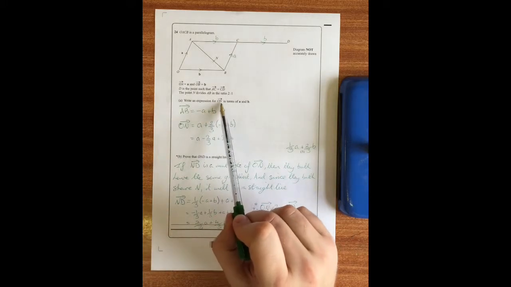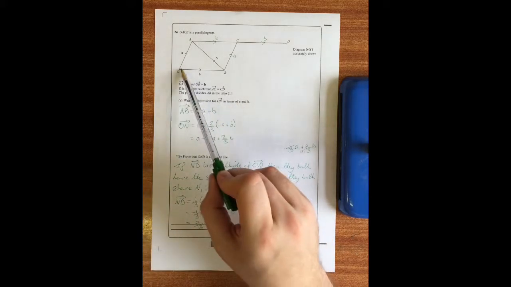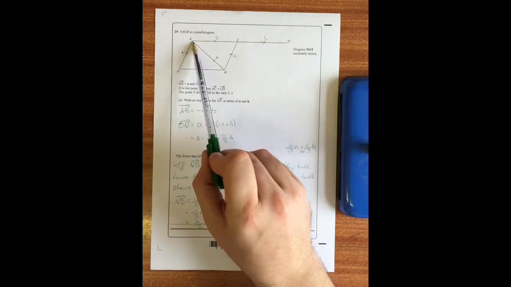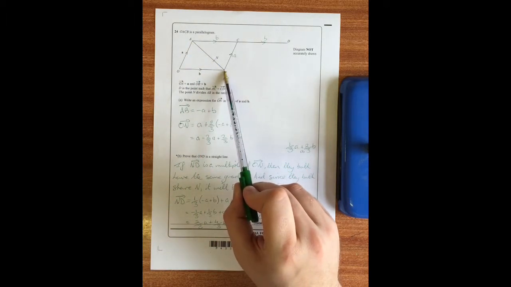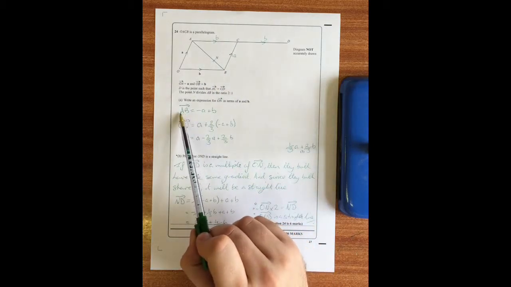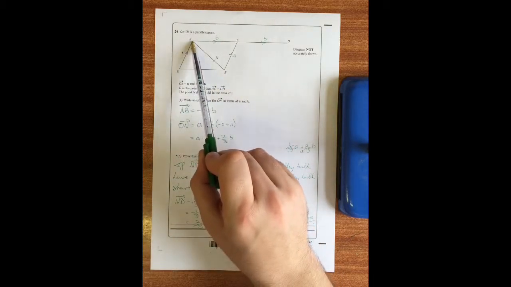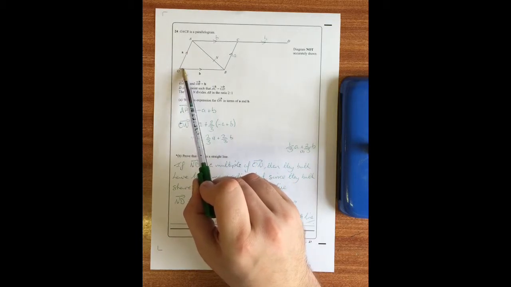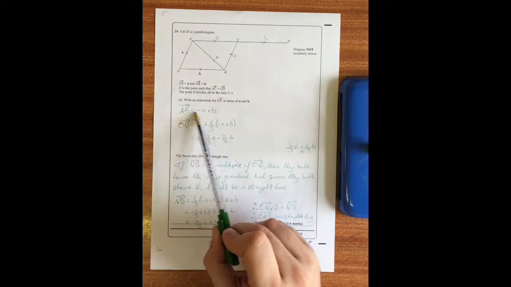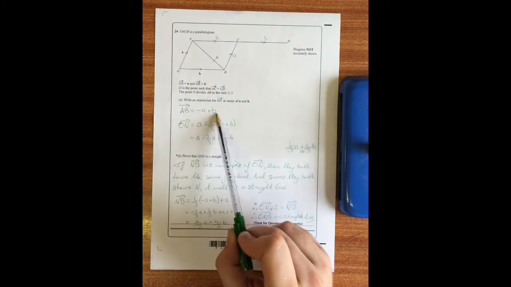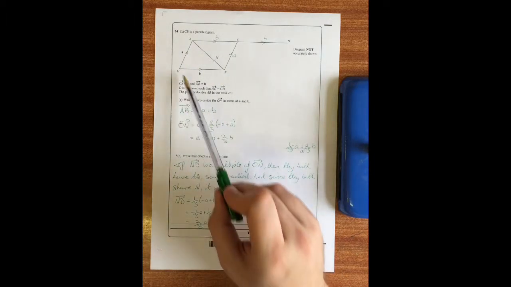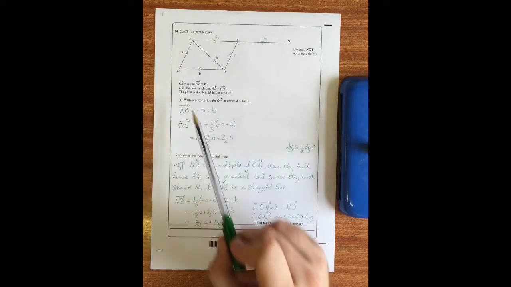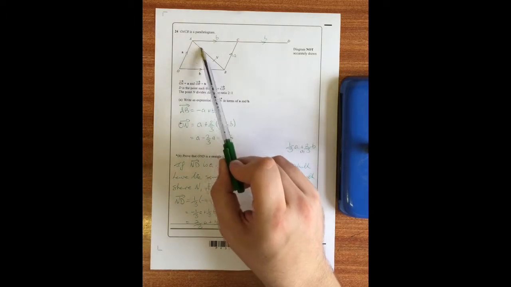It says write an expression for ON in terms of A and B. So I want to get from O to N. First of all, I need to know what vector this line is here, from A to B. If I start at A, I need to go down this vector backwards, so that's -A plus B. So the vector from A to B is -A plus B. To get from O to N, I can then go up this one, which is A, and then down here.